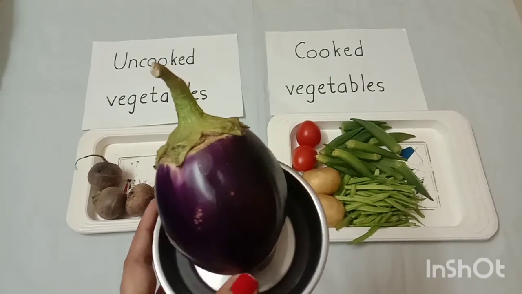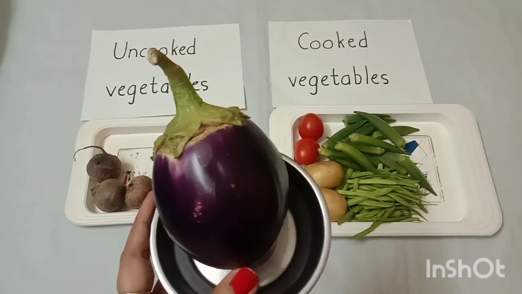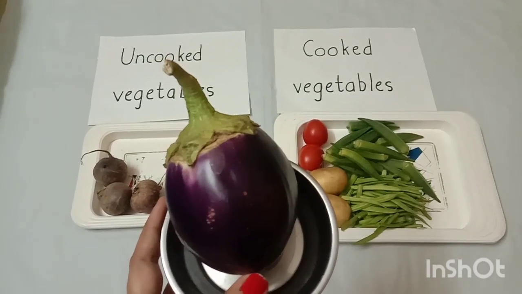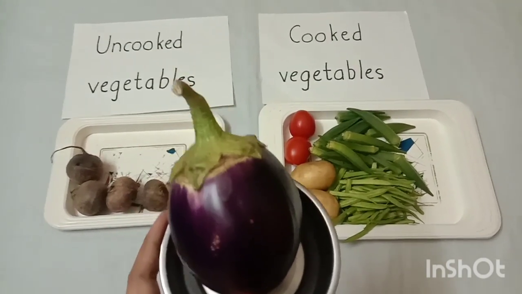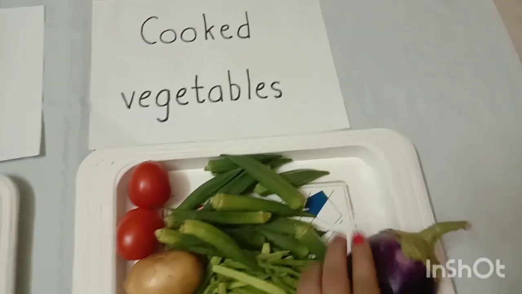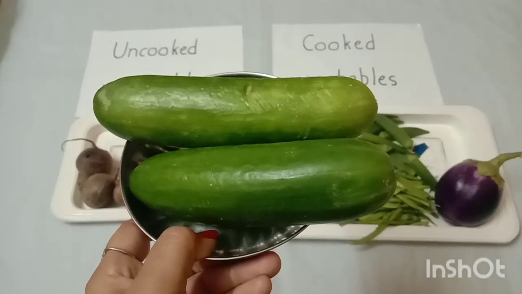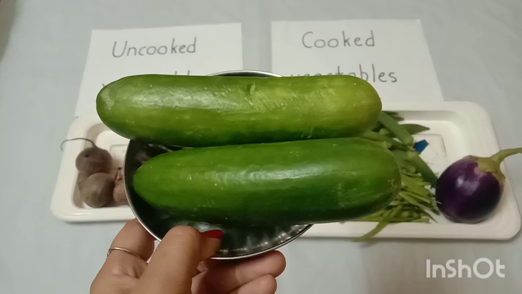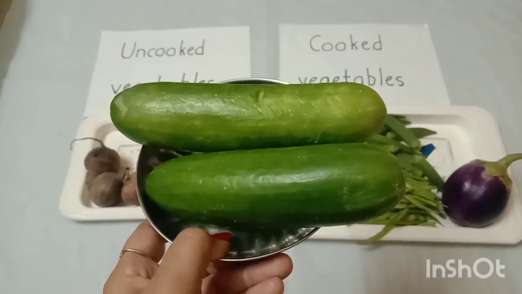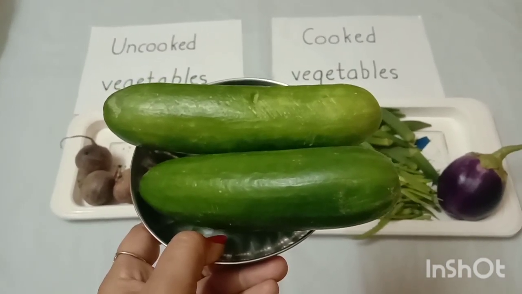Yes, brinjal, king of the vegetables, and we eat after cooking, right? So I will keep under cooked vegetables. Now tell me, which vegetable is this? Cucumber. And we eat raw. So I will keep under uncooked vegetables.